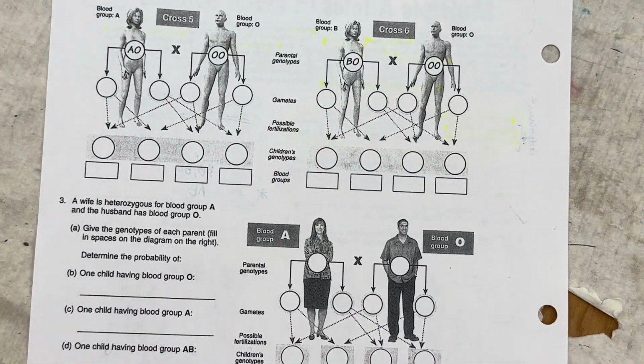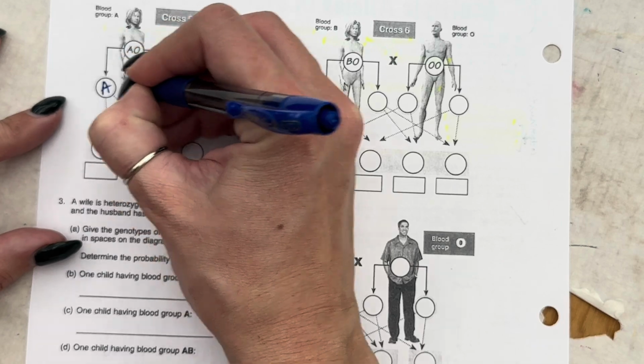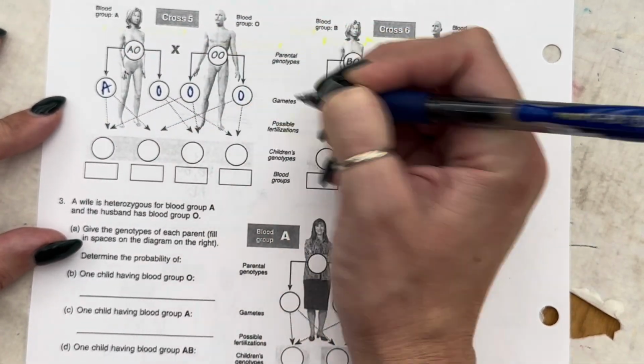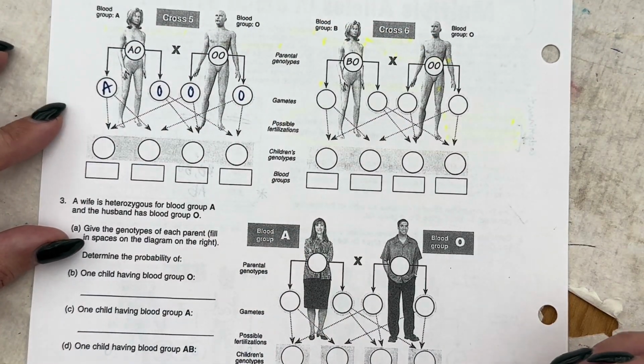On the back here, we have cross 5 and cross 6. Separate your alleles and go ahead and combine them.